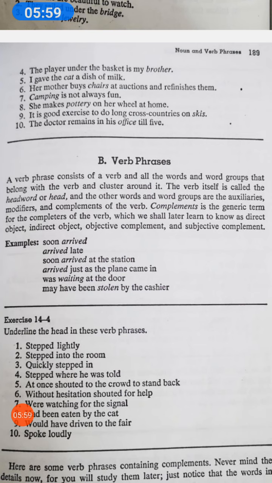And always when we have two objects, the indirect one should precede the direct one, as in the example, she gave her daughter a present. Her daughter is the indirect object, and a present is the direct object. To clarify the verb phrase structure and the merger technique, now let's comment on these examples.